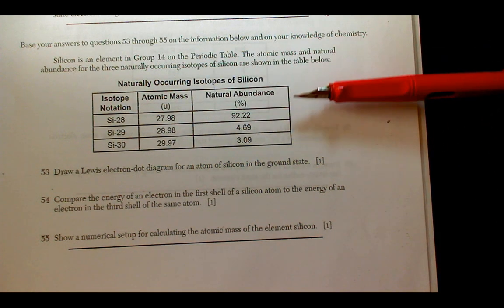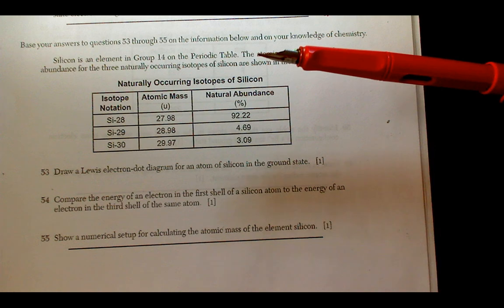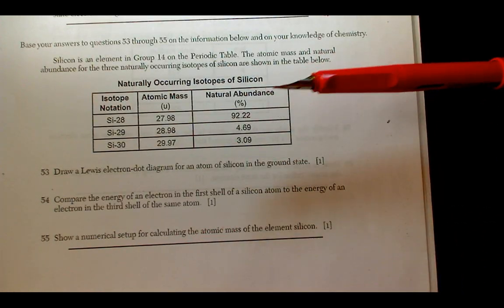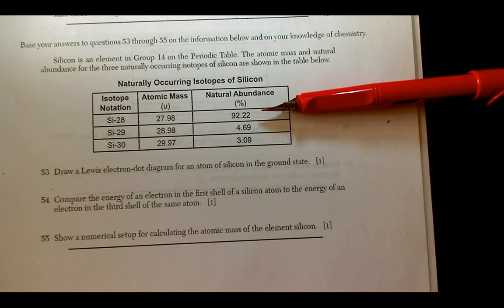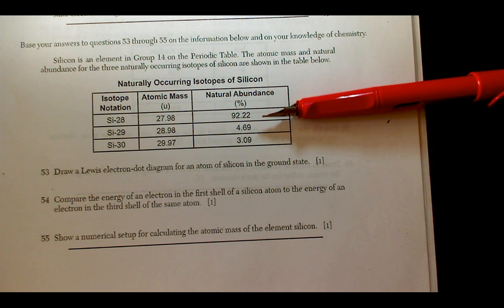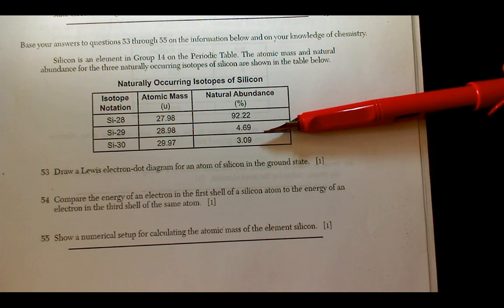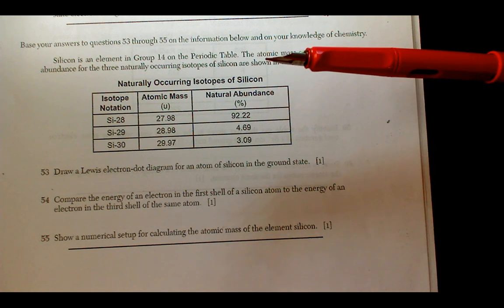And then natural abundance is just how common these things are. They're not like a total coin flip where anywhere you find silicon is going to be one or the other. The version that weighs 28, the 27.98 version, that's going to be 92.22% of all the silicon anywhere in the world. And then much less is these other two options. So these are going to be much less common, much more rare versions of silicon apparently.